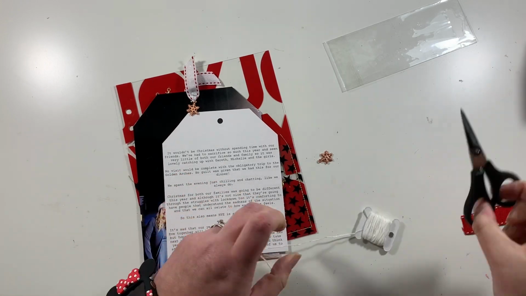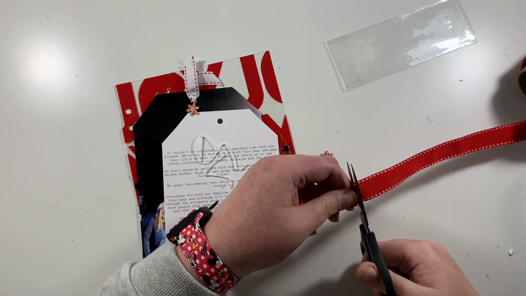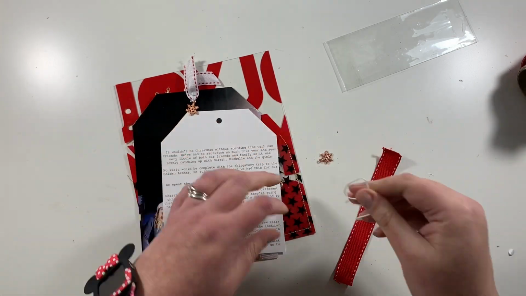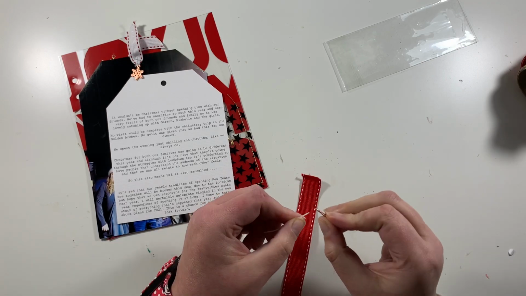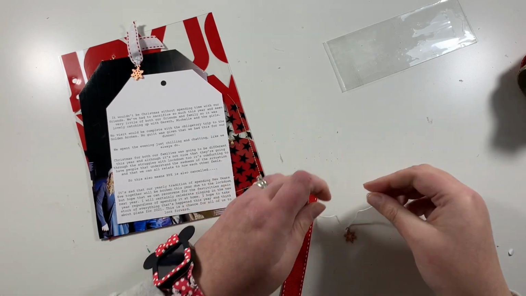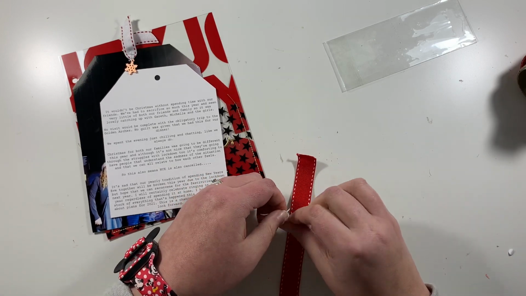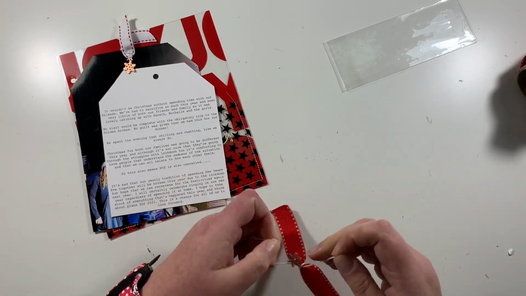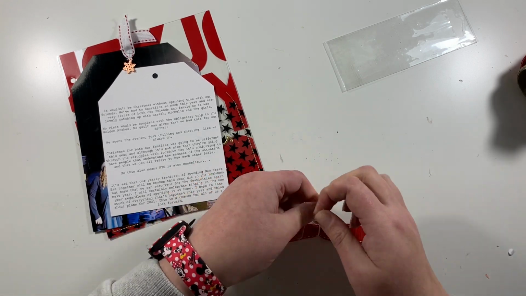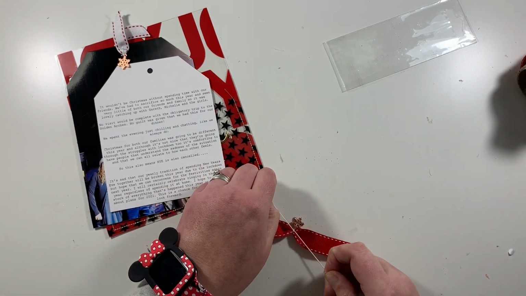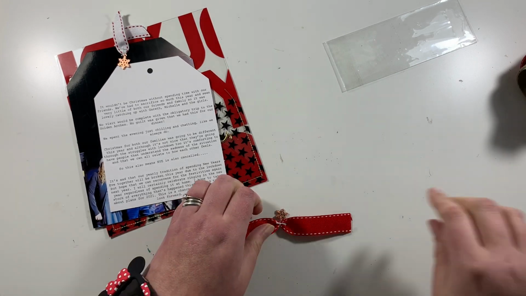So I used the same corner to cut this tag, which is going to be for my journaling, and I decided to use the same but opposite ribbon for this one. So I went with the white and red on that first one, and then the red and white on the second one. I'm going to do exactly the same with the little charm on this one as well. So just using some embroidery thread to attach that onto the middle, and then just pulling that nice and tight.